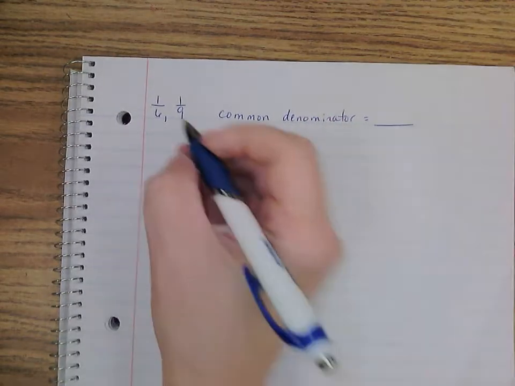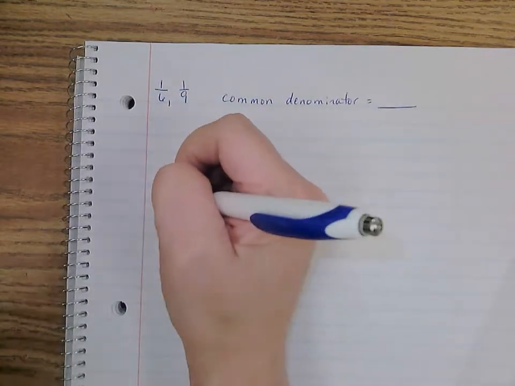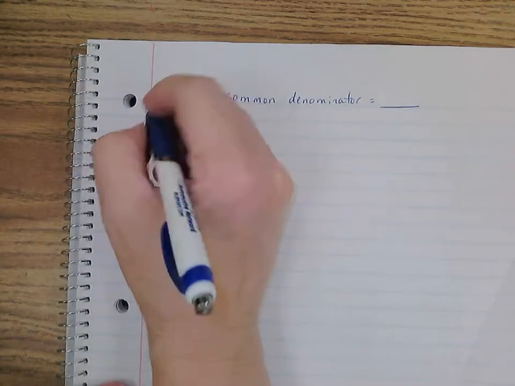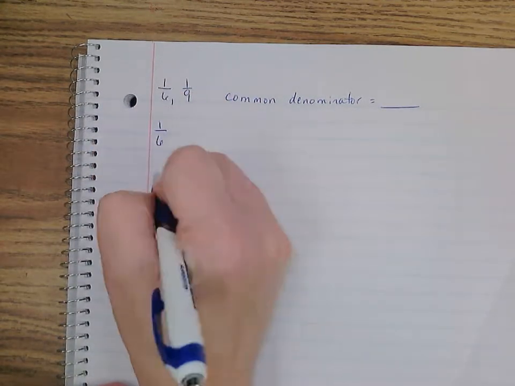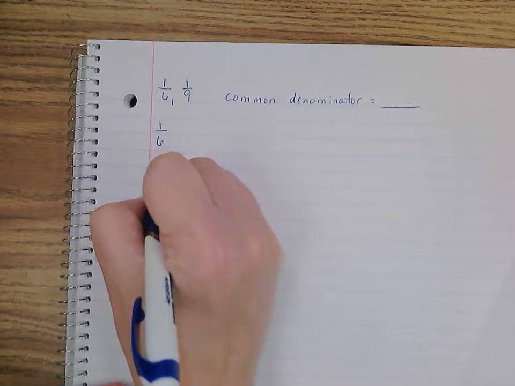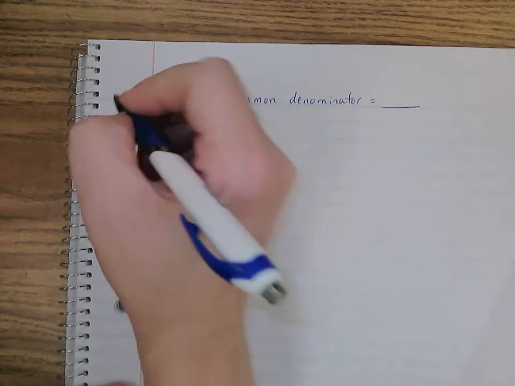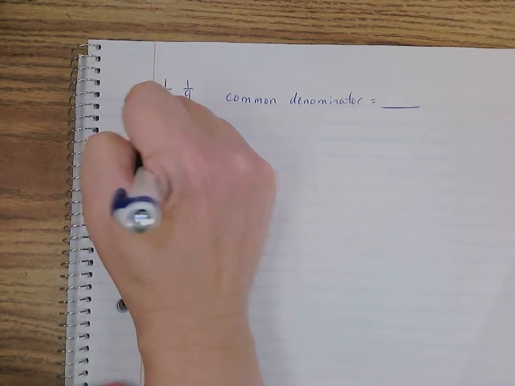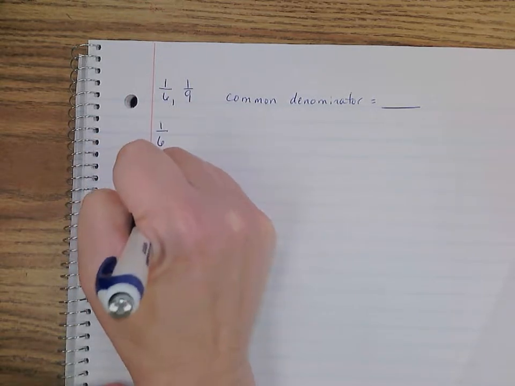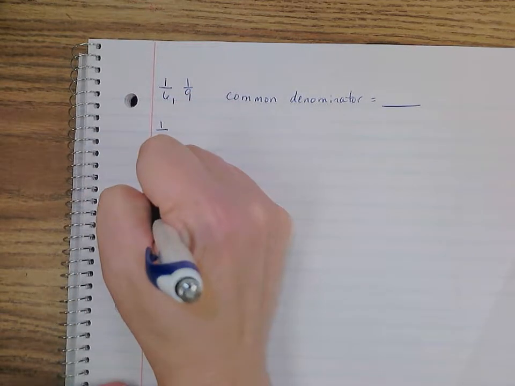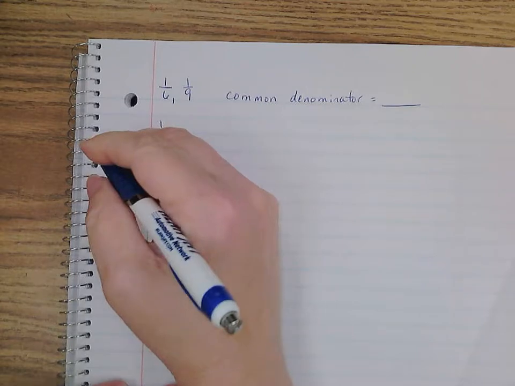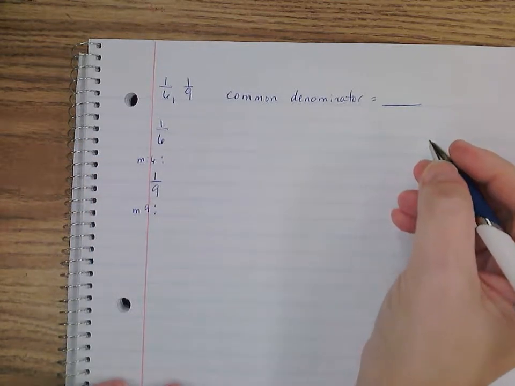So I like to write mine vertically because it just gives me more room. So 1/6, I leave a space for my multiples. 1/9, leave a space for my multiples. So multiples of 6, and we're going to do multiples of 9. And again, I do want you to go ahead and write them all out. It's good multiplication practice for now.